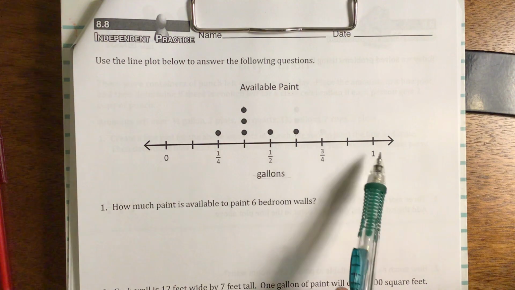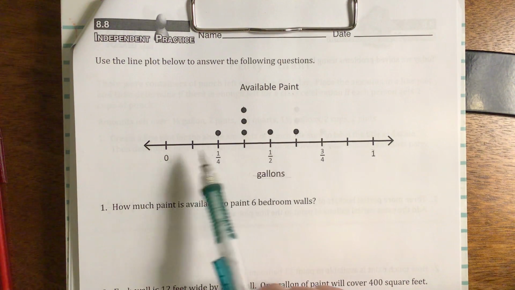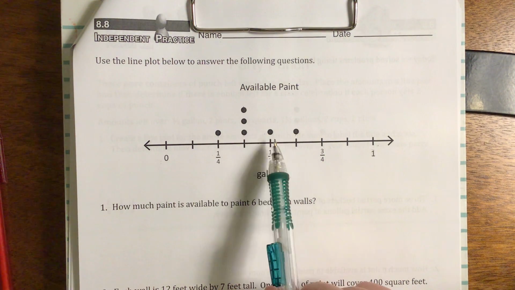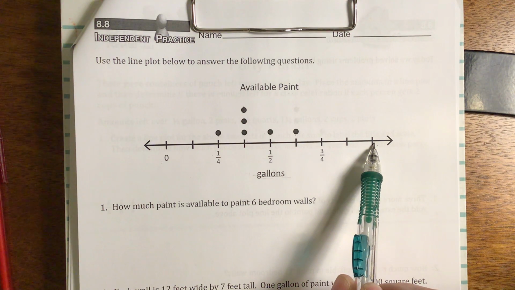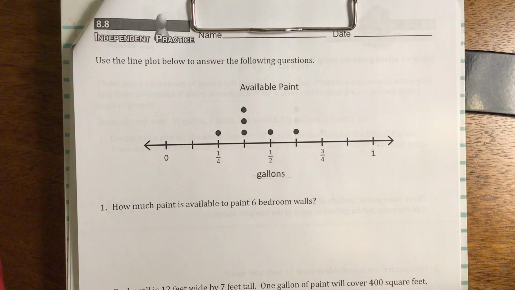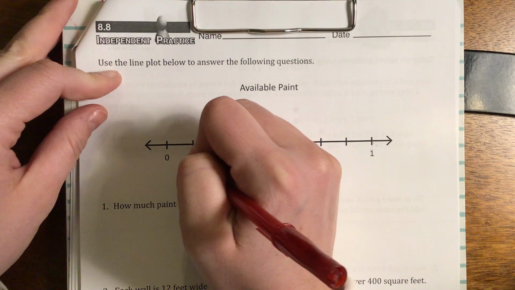So between 0 and 1, I've got all these different measurements, but they're actually in order from smallest to greatest. So 1, 2, 3, 4, 5, 6, 7, 8. There's 8 tick marks, which lets me know that this is broken up into 8s. So I'm going to actually get a different color. I'm going to use my red pen and mark them in terms of 8s, so I already have a common denominator. So this will be 1/8.